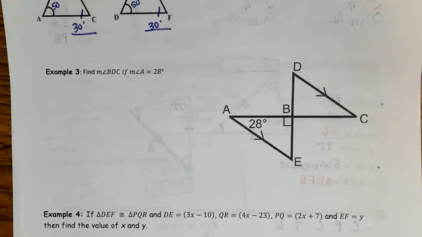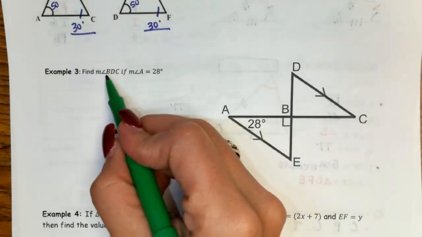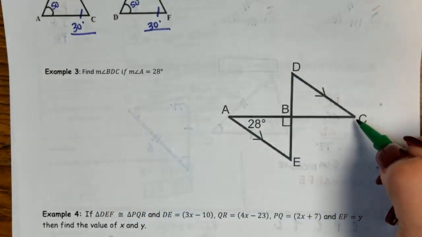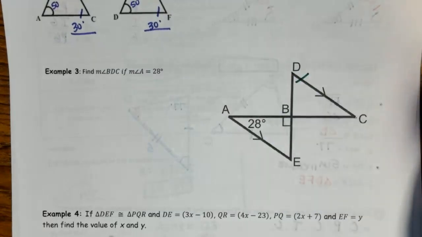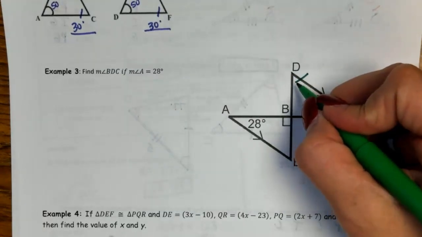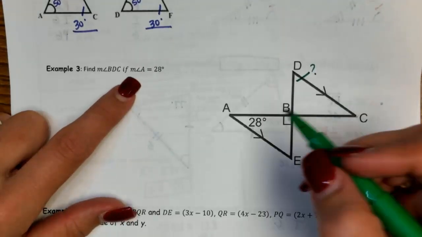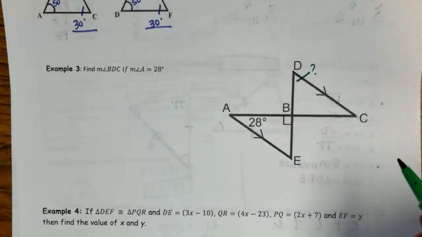All right, example 3 says find the measure of angle BDC. So remember, follow your letters. BDC, I want this angle right here. So this is what I'm looking for. If the measure of angle A is 28 degrees. Okay, so this is not really the CPCTC, corresponding parts of congruent triangles.